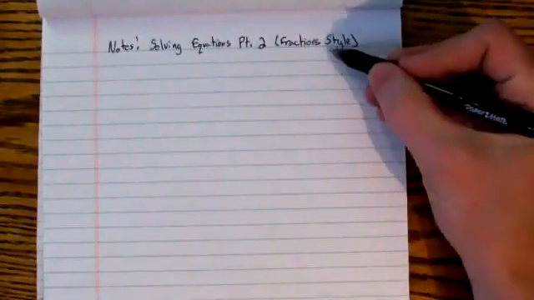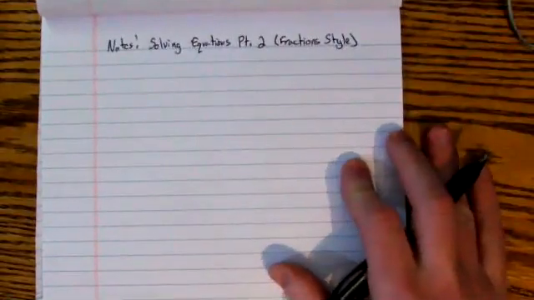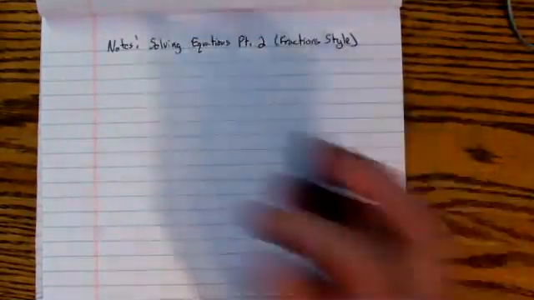All right, so we're going to look at solving equations part 2, and we're going to continue with fraction style. So what that means is we're going to be solving equations dealing with fractions.